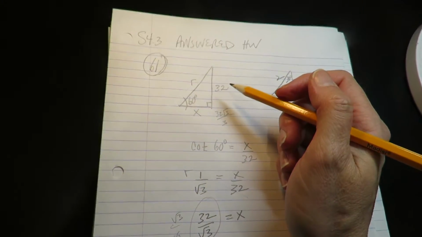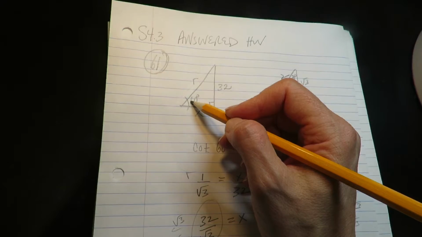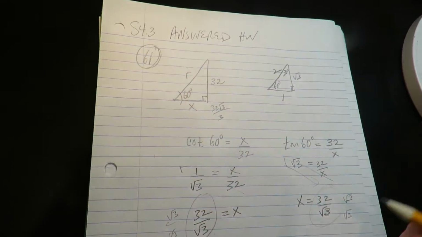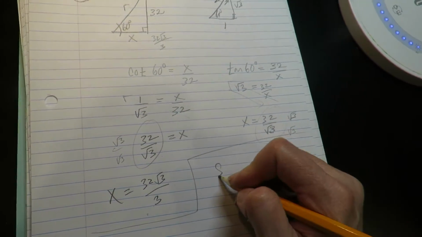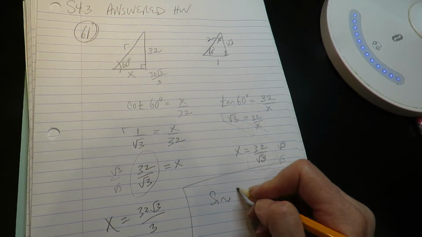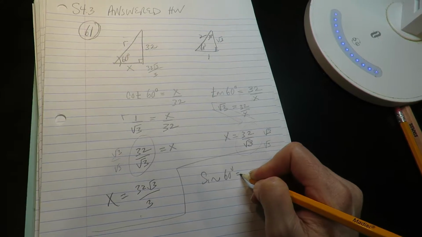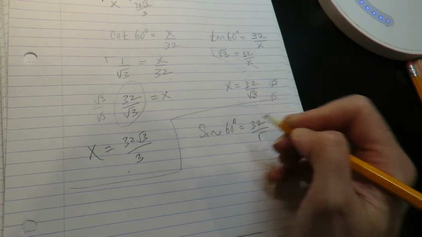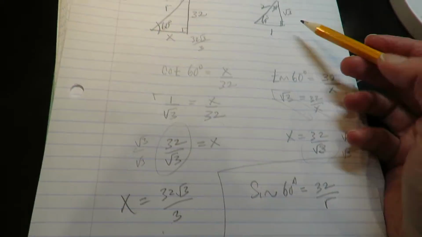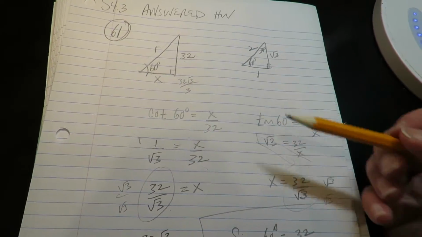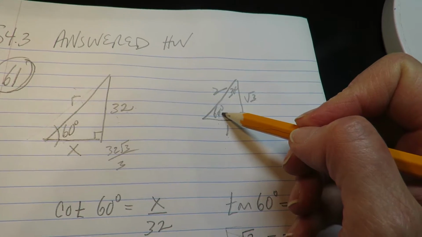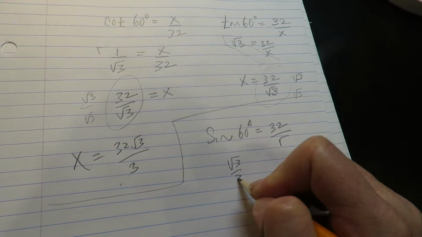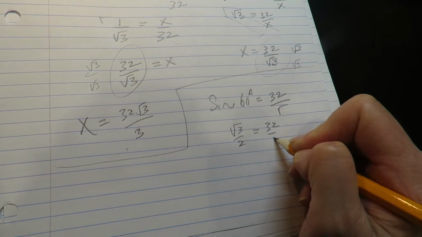Now to get your R, you can use, let's see, you have the opposite and the hypotenuse. So let's go with the sine for that. So the sine of 60 degrees equals the opposite over the hypotenuse, right? So I want you to do, these are standard angles. I want you to know them, or use a reference triangle for them. Okay, so sine of 60 would be radical 3 over 2. So radical 3 over 2 equals 32 over r.